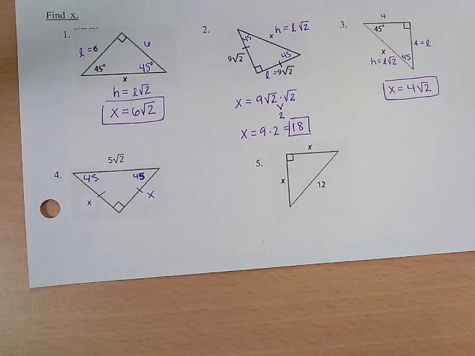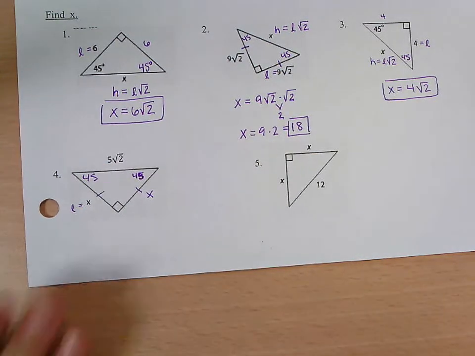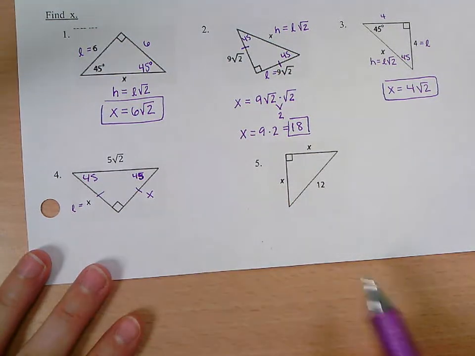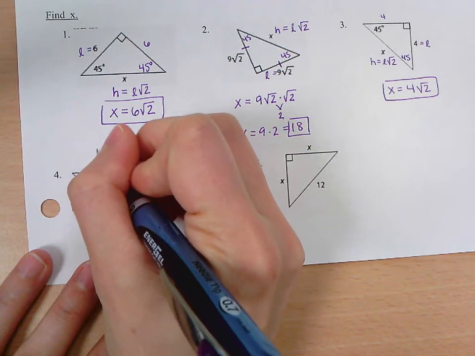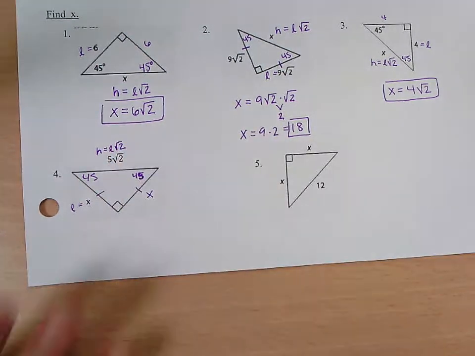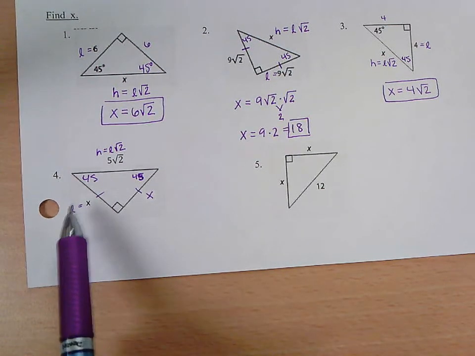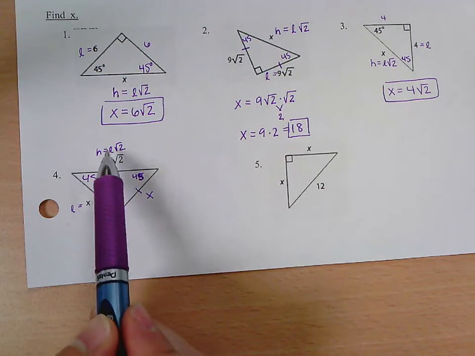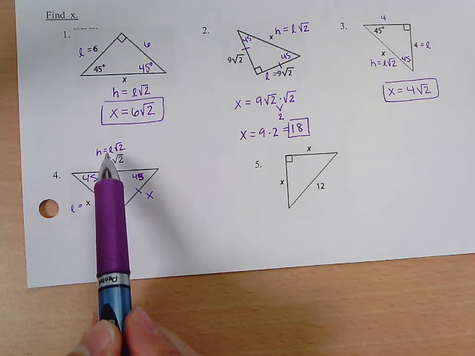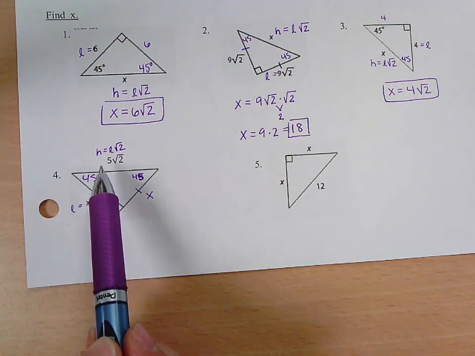So here, you're trying to find the leg. So X, you're trying to find what L is, and you're given the hypotenuse. Okay, so can you look at that and identify what X is? Anybody know what X is going to be? X is 5. So yes, if X is L, and we have 5 square root 2, and that is L square root 2, L must be 5, so X is 5.